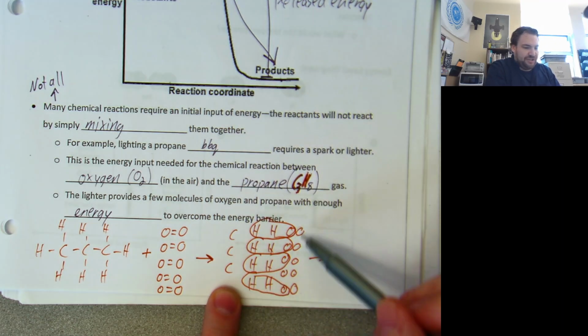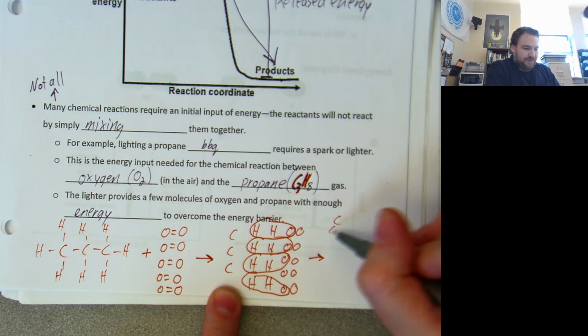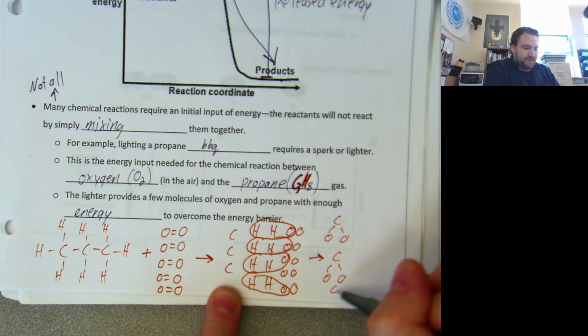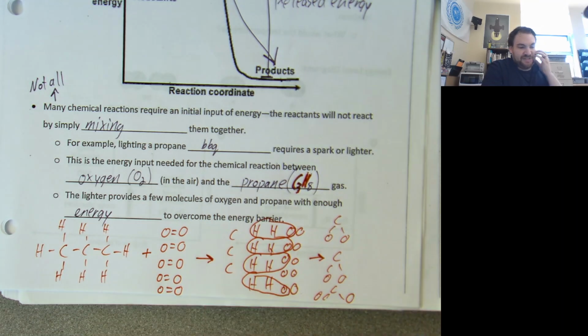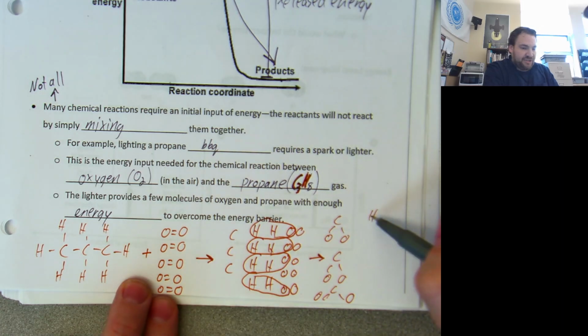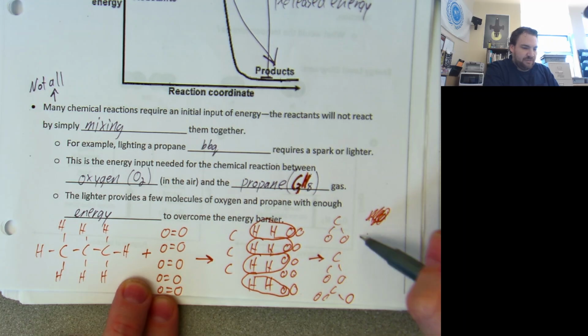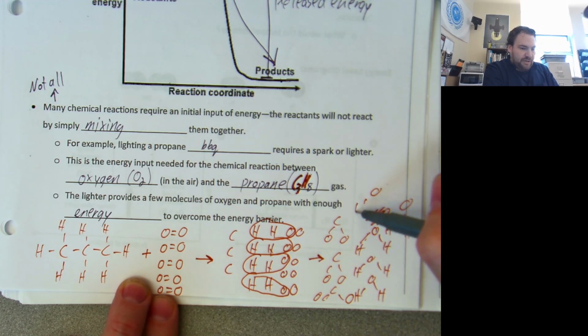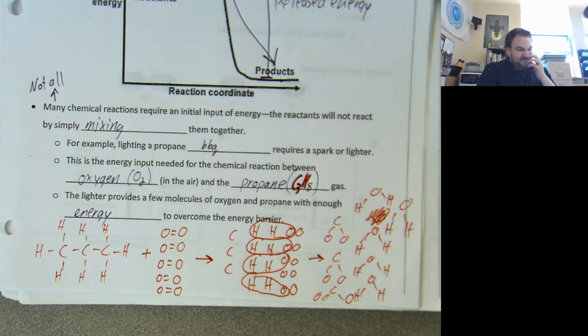So this carbon's going to get 2 oxygens. So there's my CO2. That carbon's going to get 2 oxygens. There's my CO2. That carbon gets 2 oxygens. There's my CO2. And then each one of those, H2O, and I'll draw it out. Looks like that, looks like that, looks like that. There's another one, H and H, H and H, H and H.